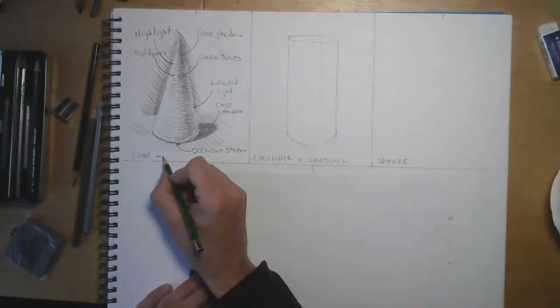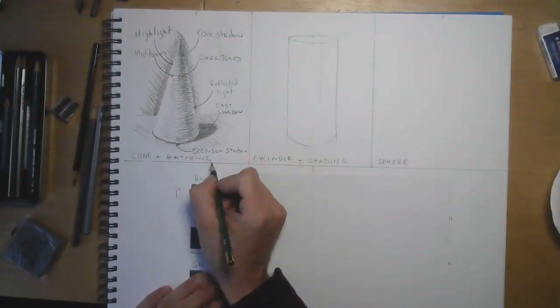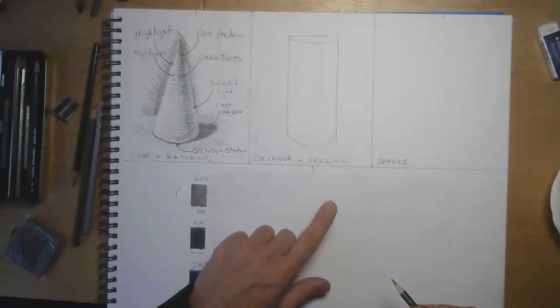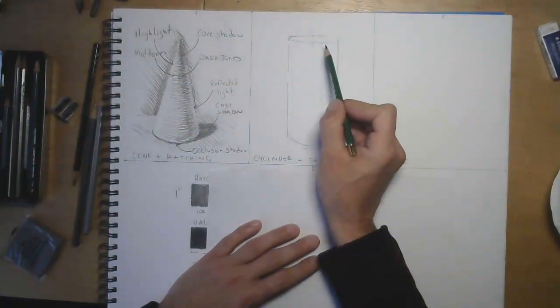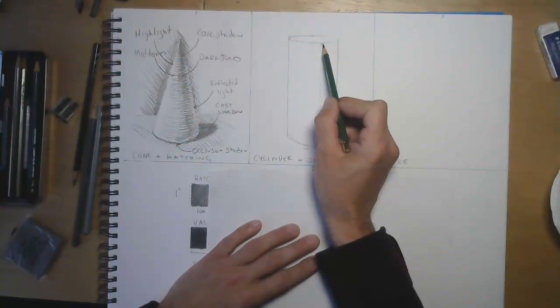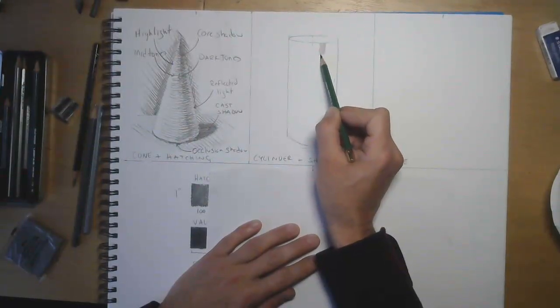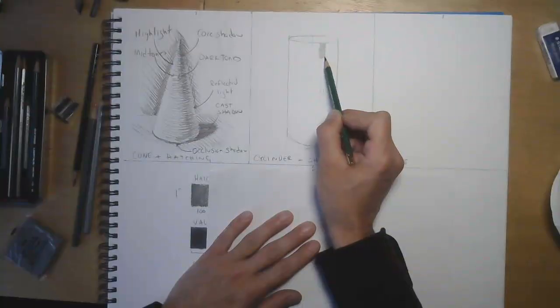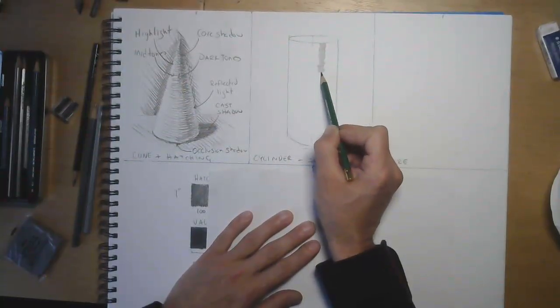And I forgot to write hatching here, so I'm going to write cone plus hatching over there. So we got a cylinder plus shading, and what I'm going to do here now is start using the same technique I was using in my swatches, small elliptical marks to really start to build up where that core shadow is located.